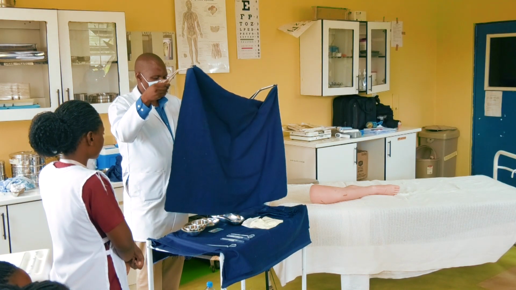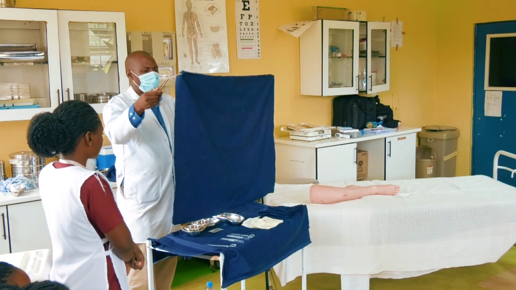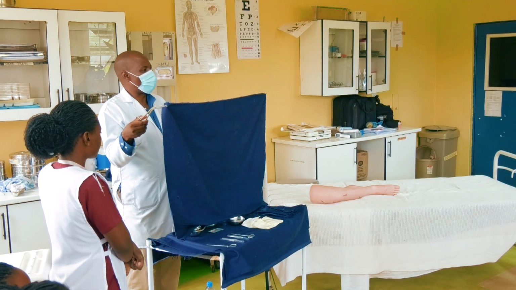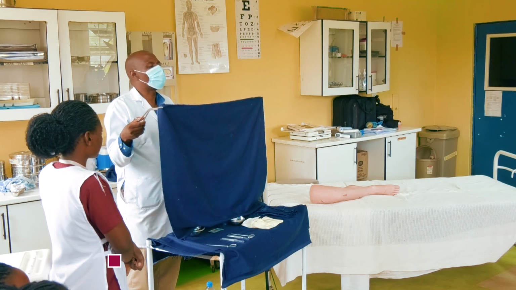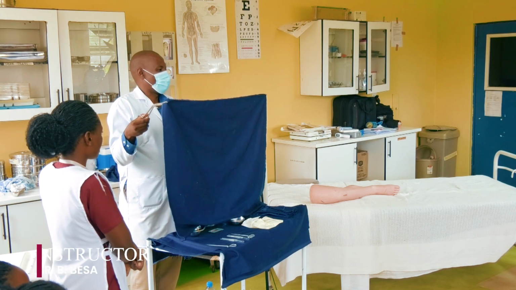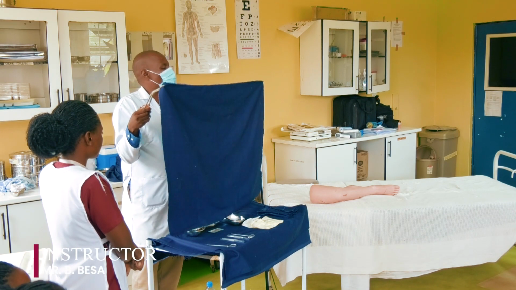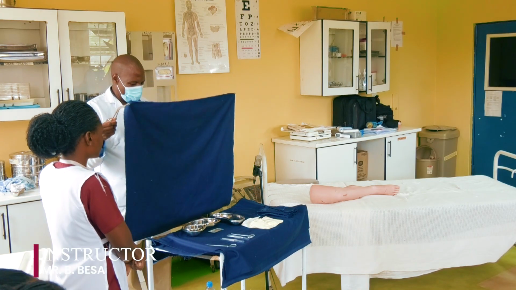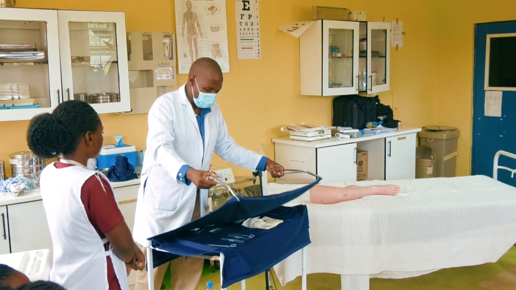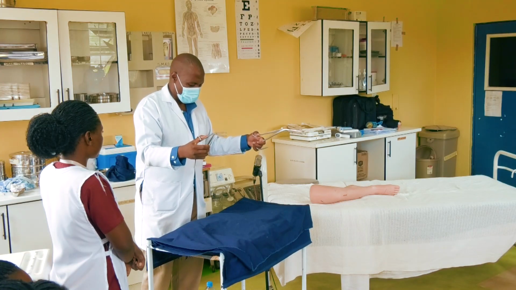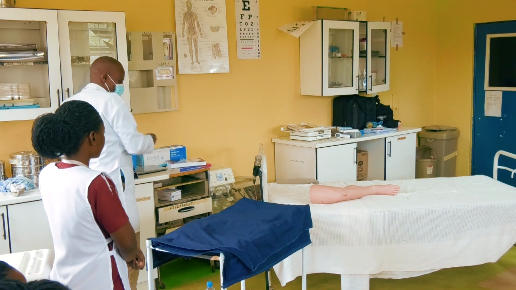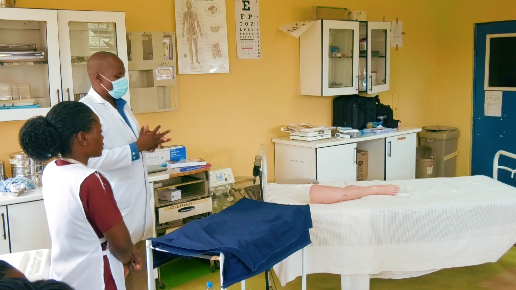So see the reason that you're supposed to do this. I've opened this, which part is more sterile? The one that is closer to me or the one that's away from me? So that's the part that is supposed to go in touch with the sterile equipment, right? So I can cover like that. Okay? So done. Then we'll get to the patient.